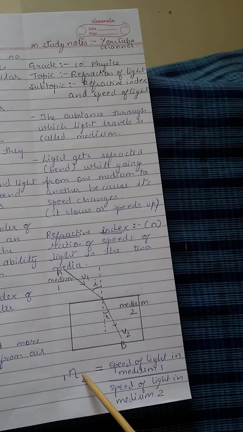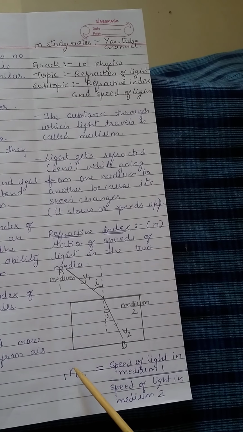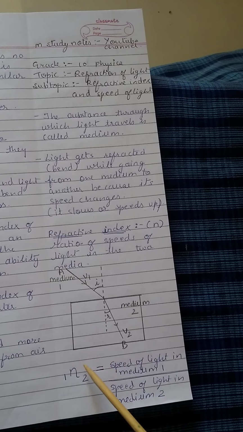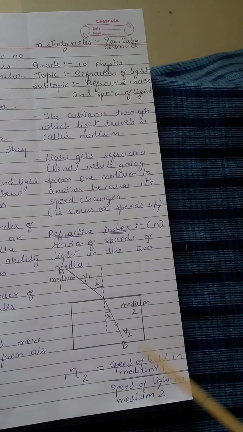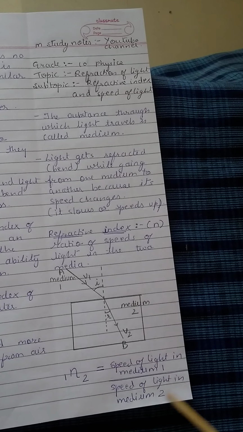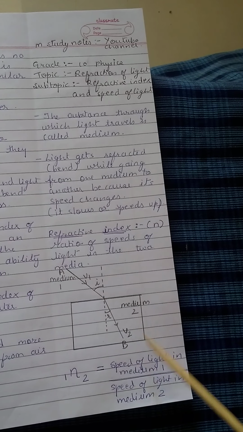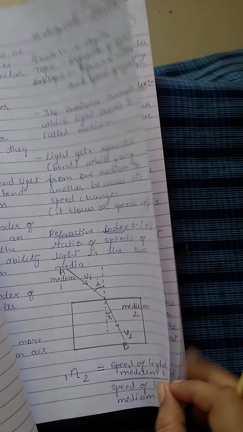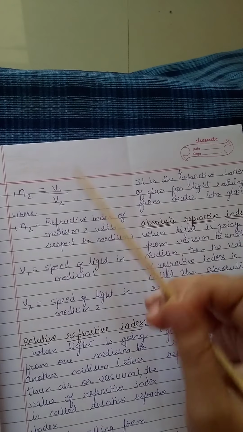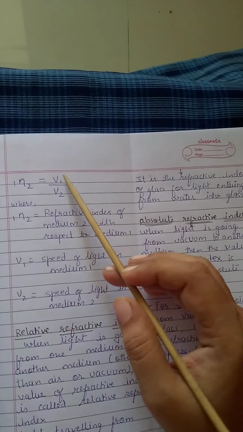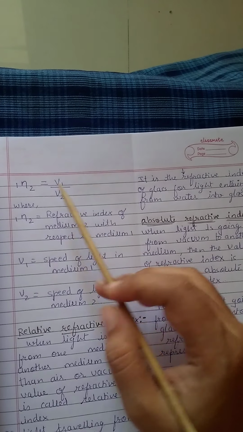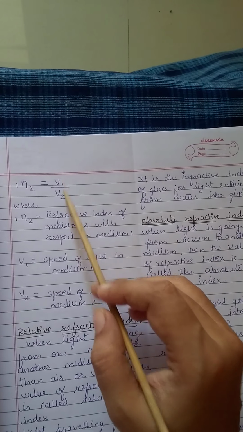Medium 2 here is glass, with respect to medium 1, which is air. We read the formula like this: the refractive index of light in medium 2 with respect to medium 1 is equal to the speed of light in medium 1 upon the speed of light in medium 2. So it is the ratio of the two speeds. Suppose the speed of light in medium 1 is v1 and the speed of light in medium 2 is v2. Then n12 is equal to v1 upon v2.